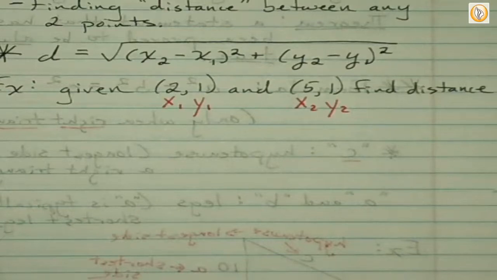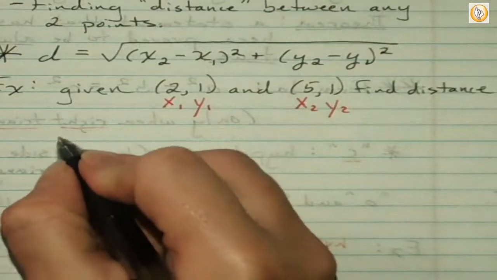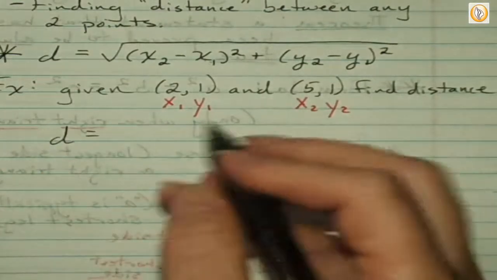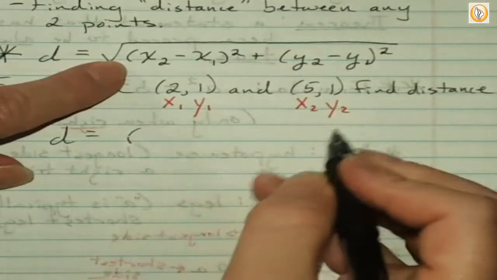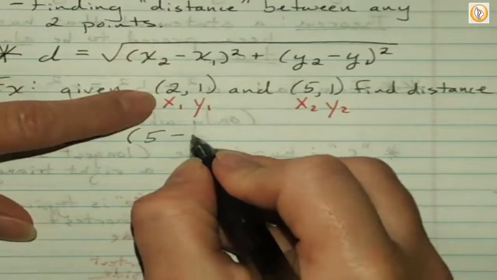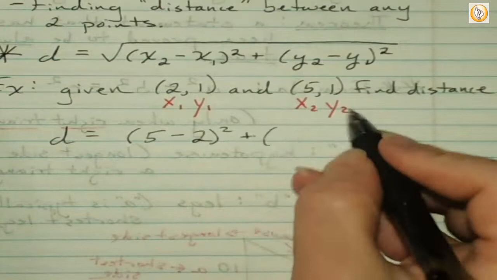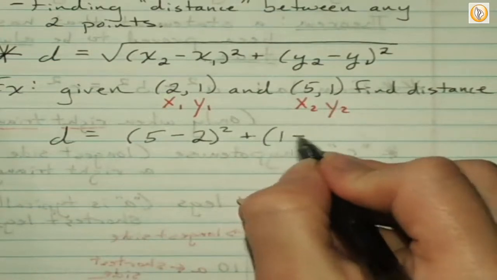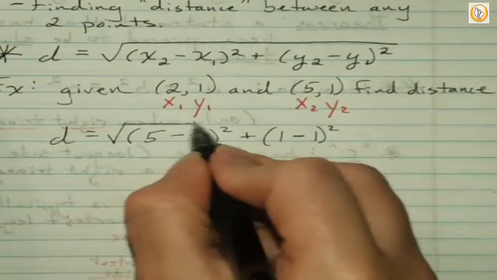So we're going to use our formula here. Distance. I'm not going to rewrite it because it's right above there. x2, so 5 minus 2 for x1, squared, plus y2, which is 1, minus 1, squared, all under the radical sign.